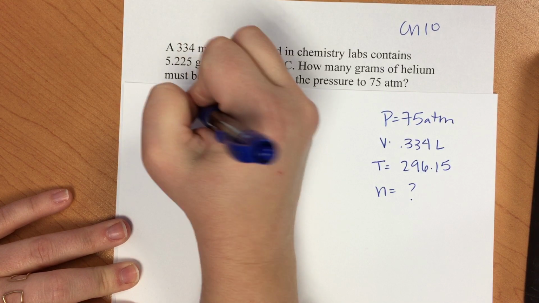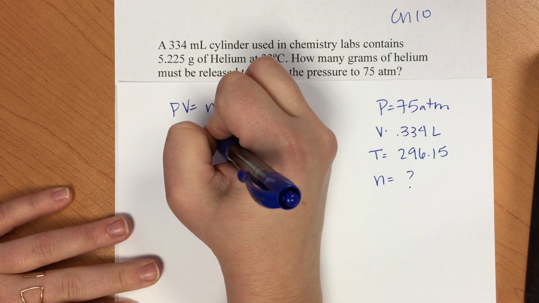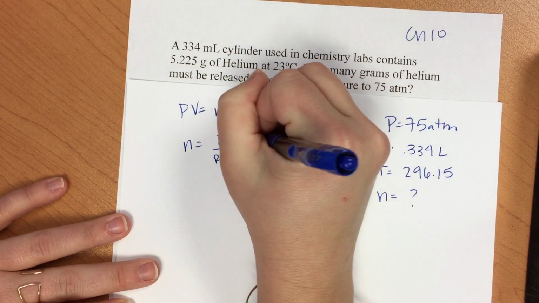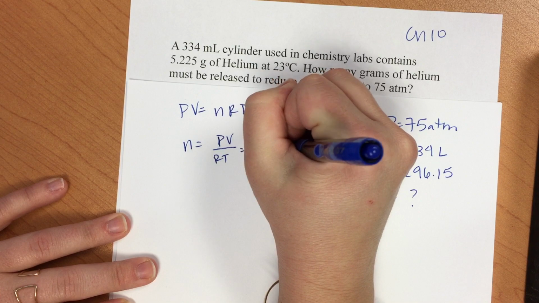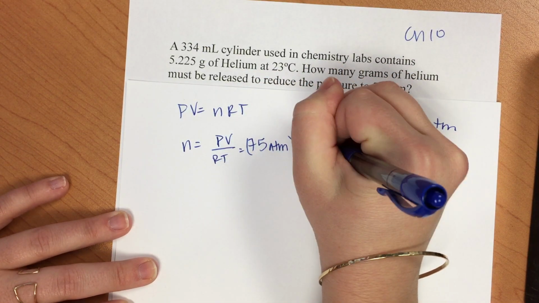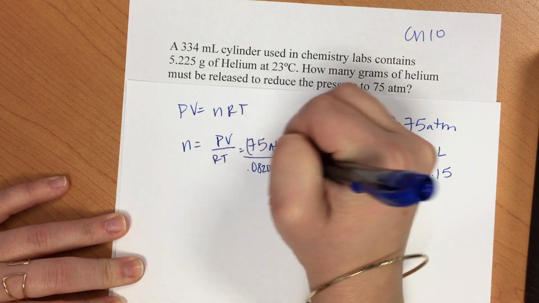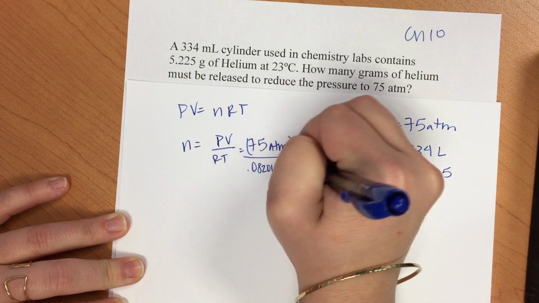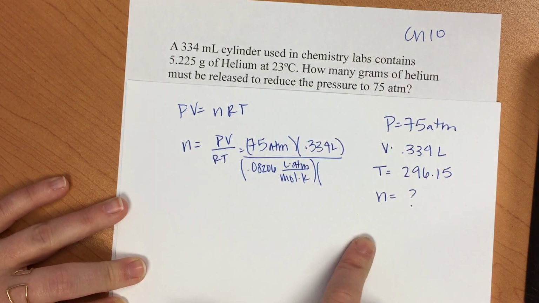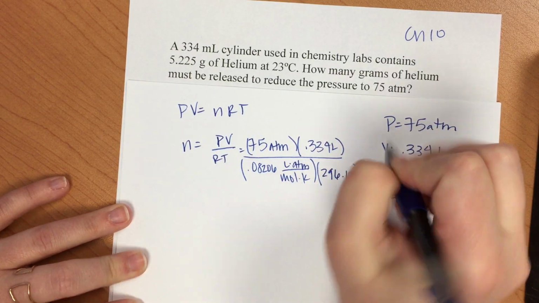And so PV equals nRT. So we're going to solve for N, which gives us PV over RT. In this case, we have 75 atmospheres multiplied by the volume, which is 0.334 liters, divided by 0.08206 liters atmospheres per mole Kelvin, multiplied by our temperature, which is 296.15.